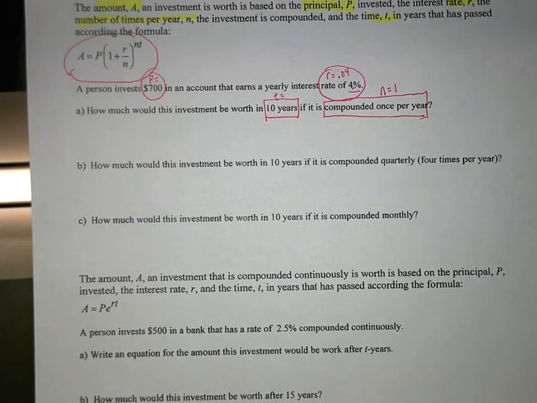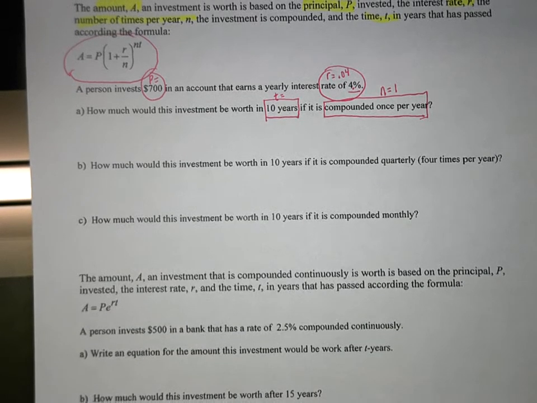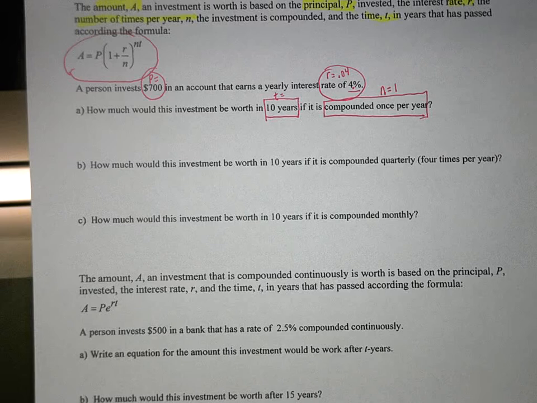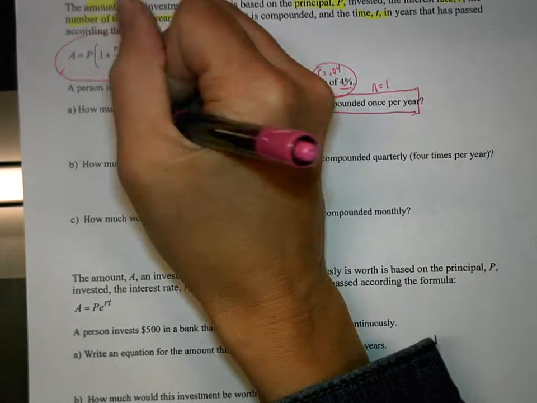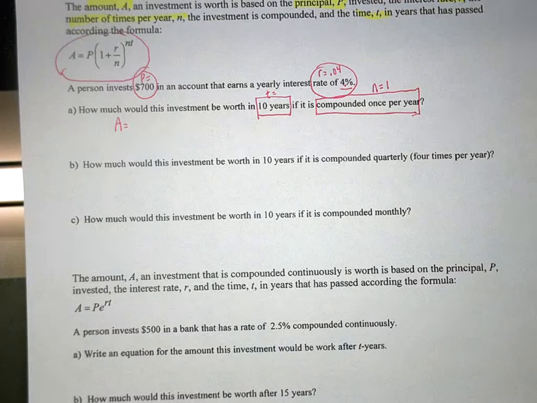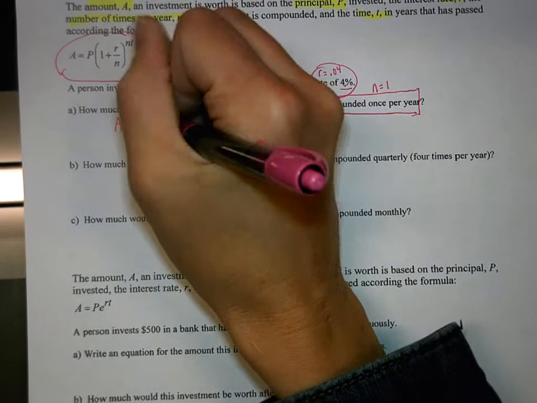Now all we're going to do is plug this information into the formula that we have been given. We are trying to figure out how much our investment is worth, which means we're trying to figure out the A value. So A equals, my principal amount was what? 700. Very good.